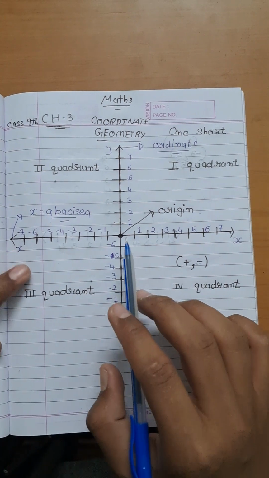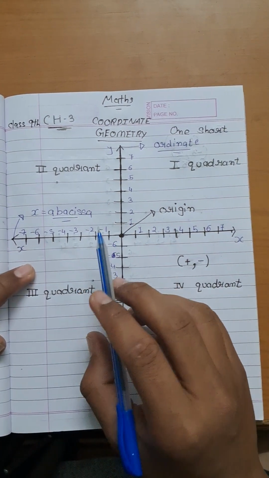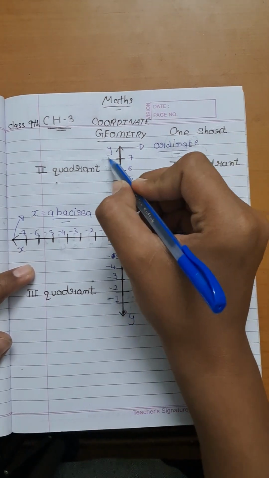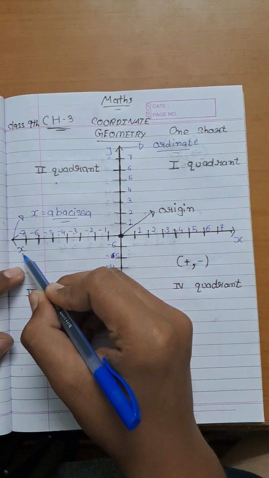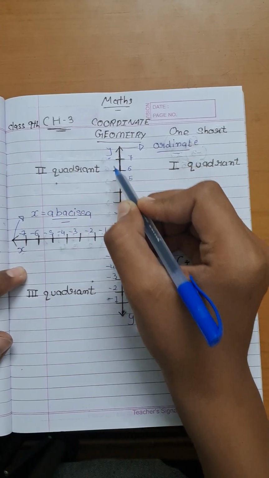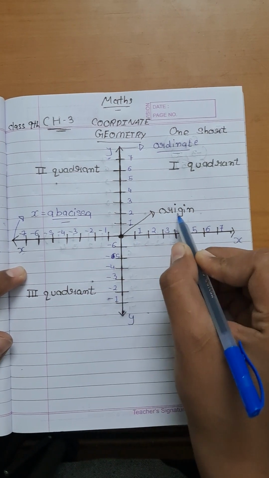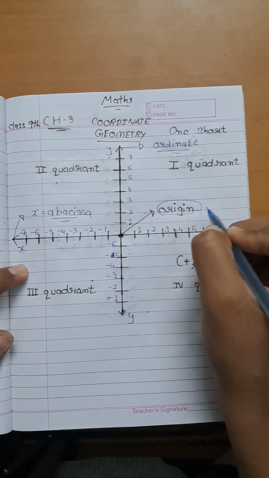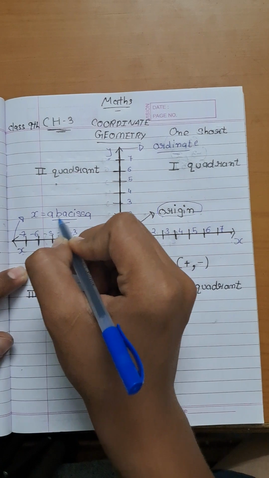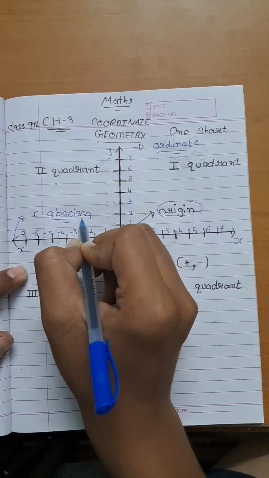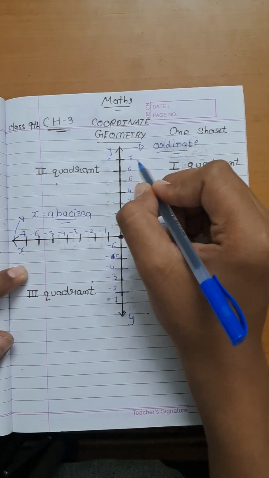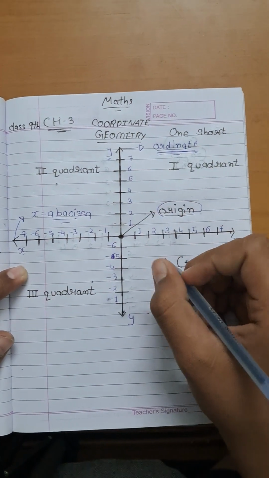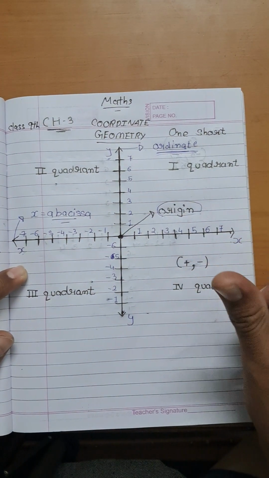In this chapter we have to learn the graph, but in a different way. Let's see. They have told two lines, the x axis as well as the y axis, and they both intersect. The intersection point is known as the origin. And the x-axis is known as abscissa. And the y-axis is known as ordinate.